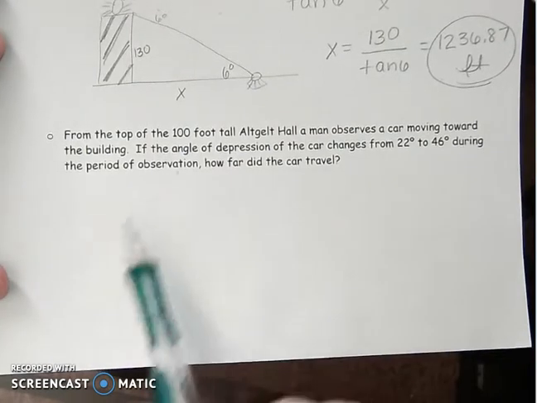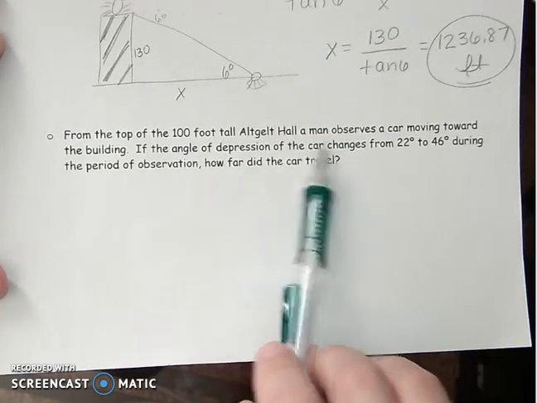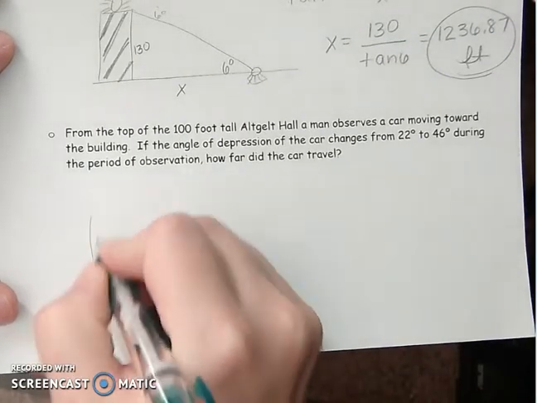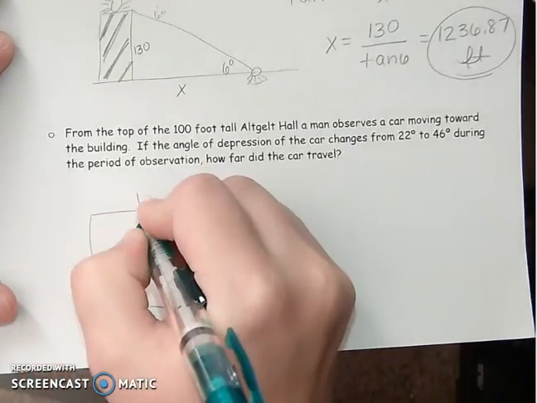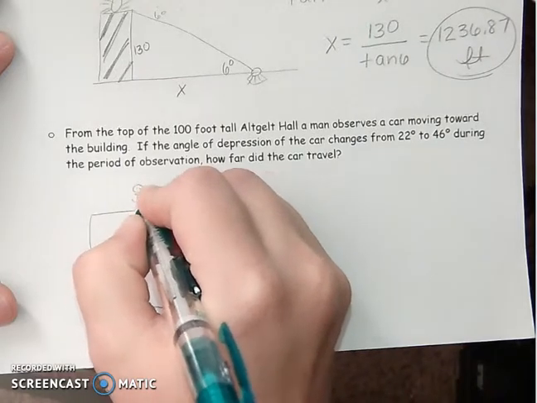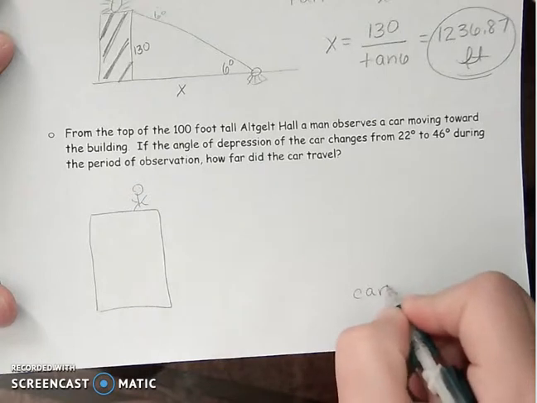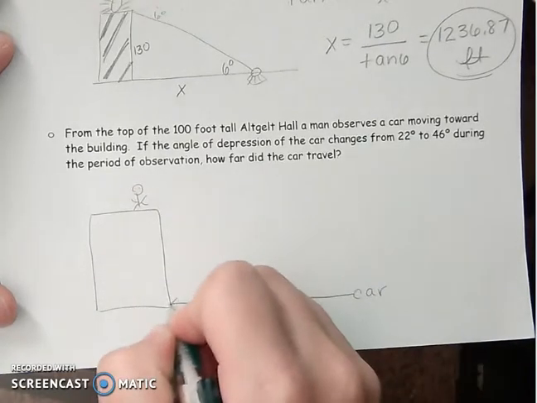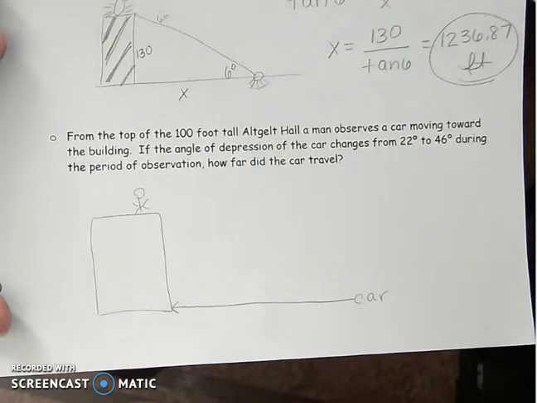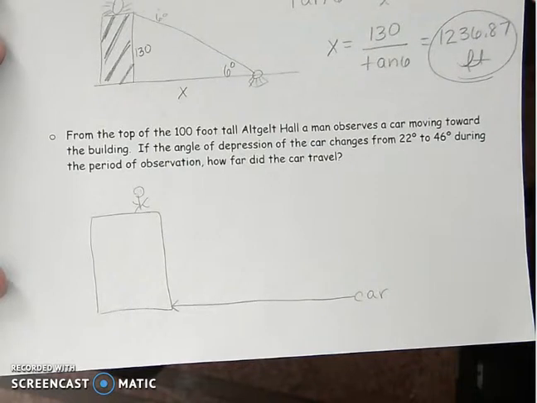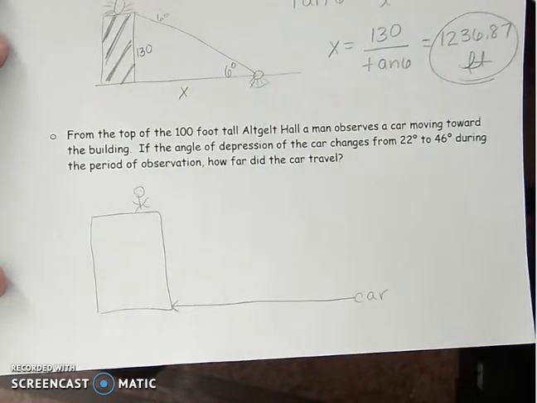From the top of a 100-foot tall building, a man observes a car moving toward the building. So we have a building and a man hanging out up here. He's looking down. There's a car moving towards the building. Okay, can't draw a car, sorry. What happens is the angle of depression of the car changes from 22 degrees to 46 degrees during the period of observation. How far did the car travel?